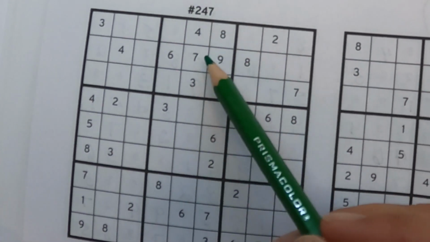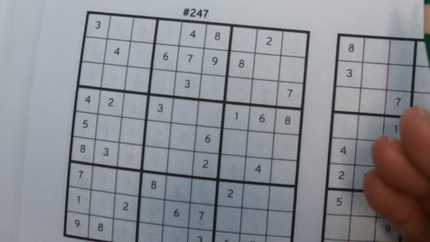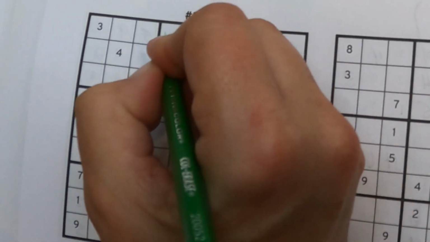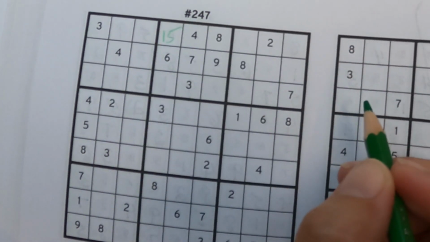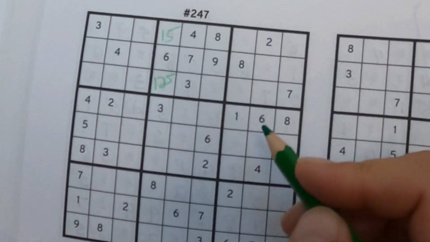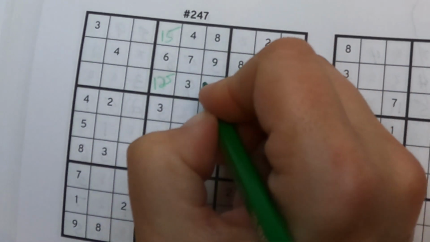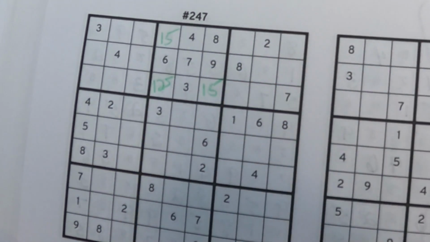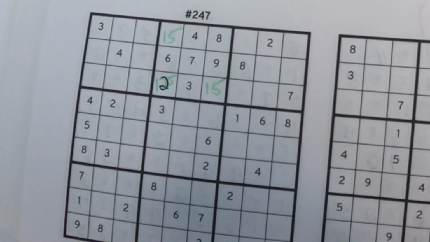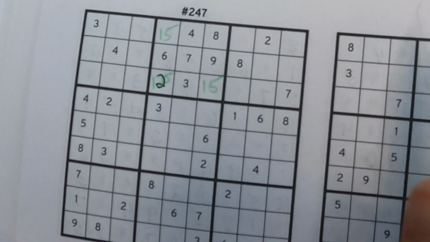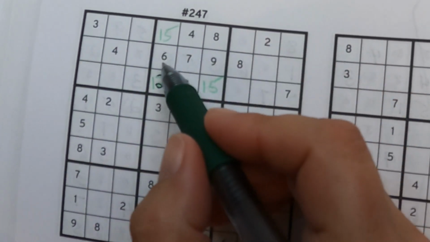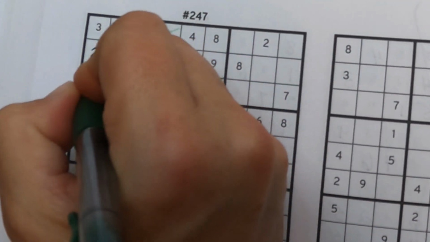If we start with this box, we're missing 1, 2, and 5. We've got a 2 here, so 1, 5. No help here, 1, 2, 5. And a 2 here, so 1, 5. So it looks like the only place our 2 can be in that box is here. We look at this column, we're missing 2 and 6. We've got a 6 here, so 2, 6.